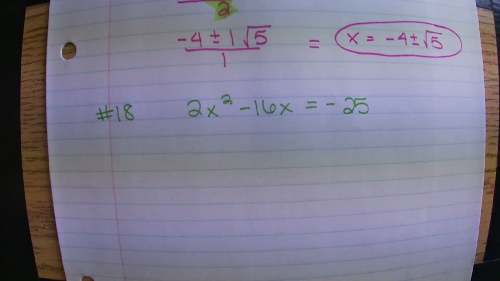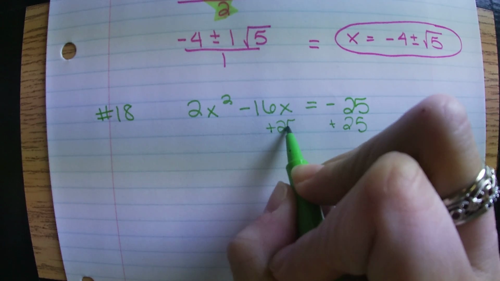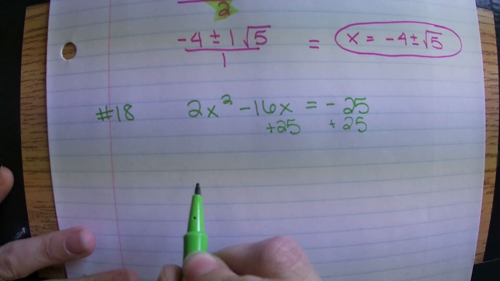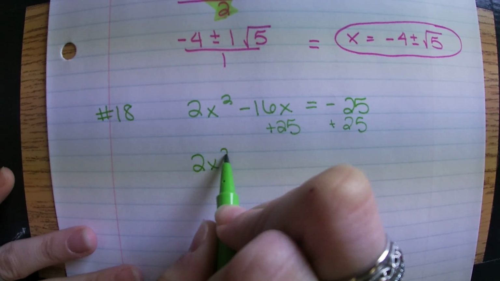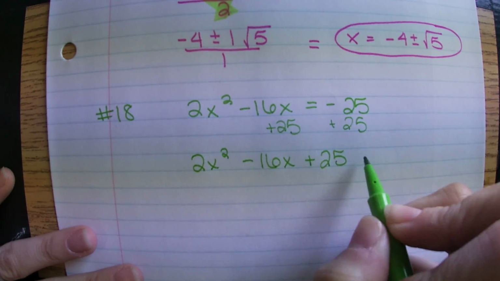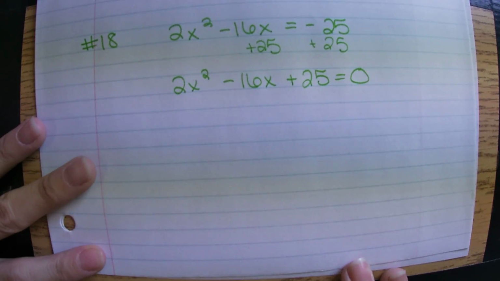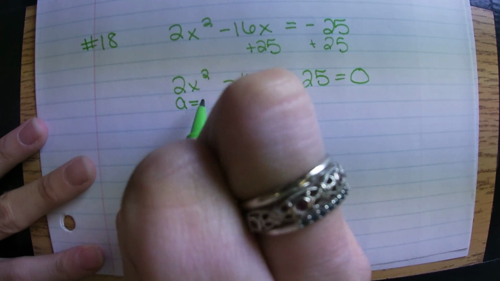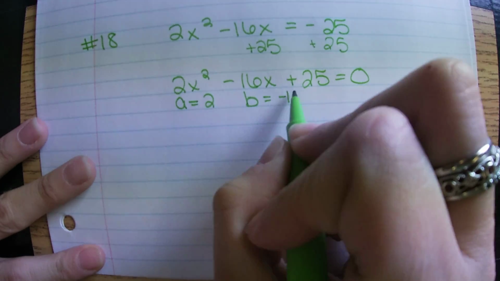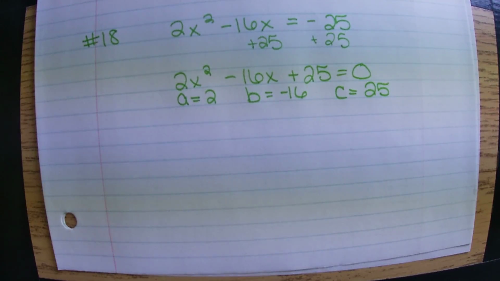So to make this set equal to 0, we're going to add that 25 to each side. So 2x squared minus 16x plus 25 equals 0. So my a is 2, my b is negative 16, my c is 25.